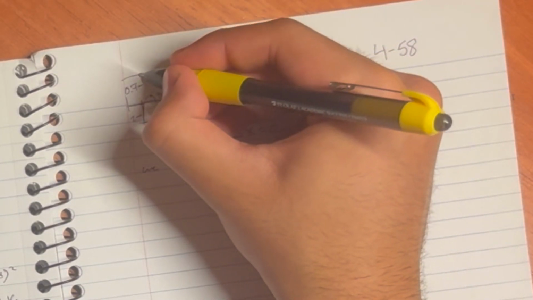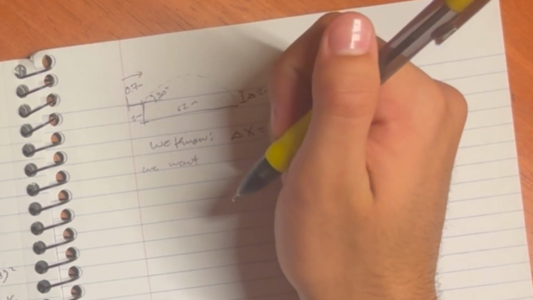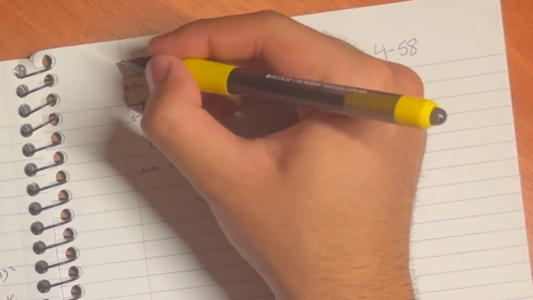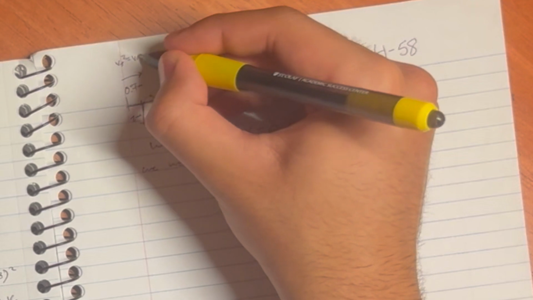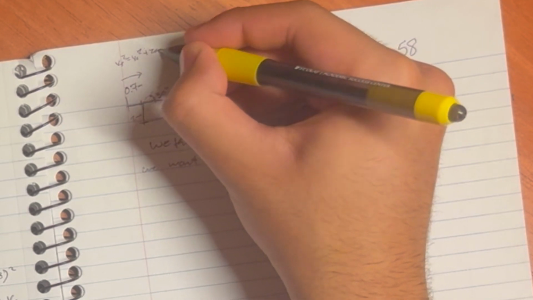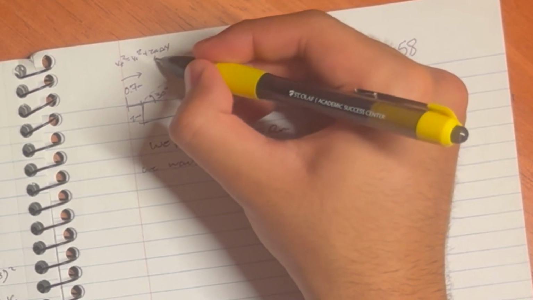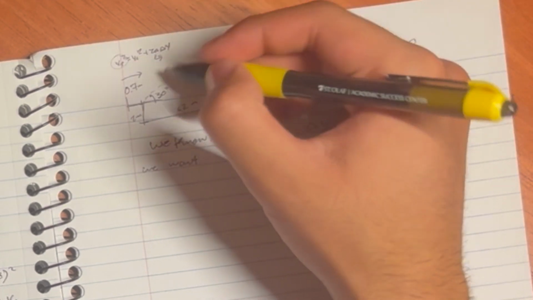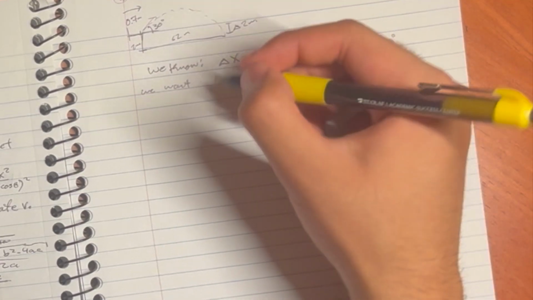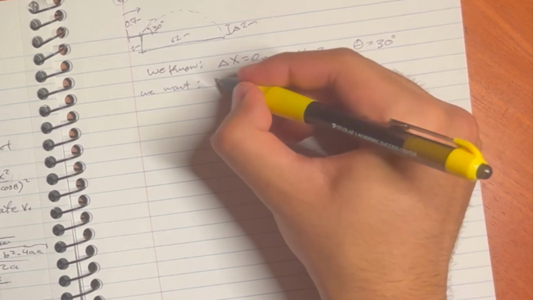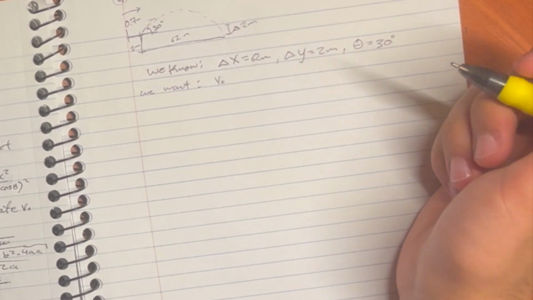acceleration across this. But in order to do that, the easiest way is going to say v final squared is equal to v initial squared plus 2a change in x, where your a is this and your final velocity is your initial velocity here. So we want the initial velocity for the projectile motion.